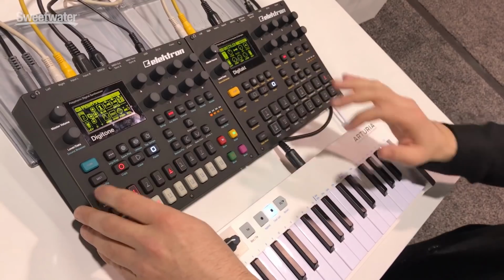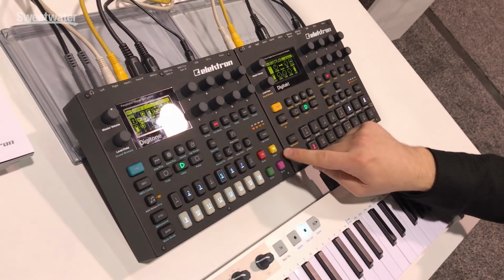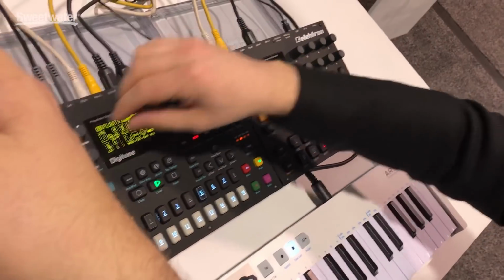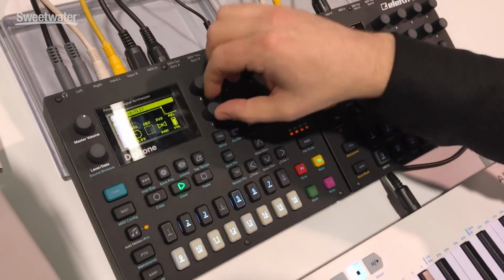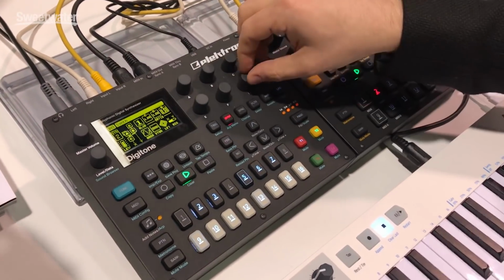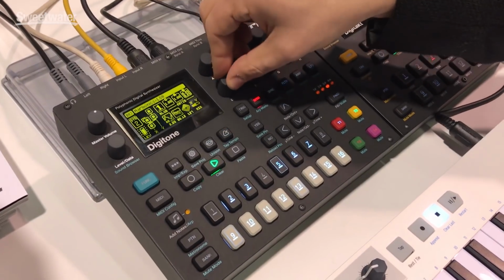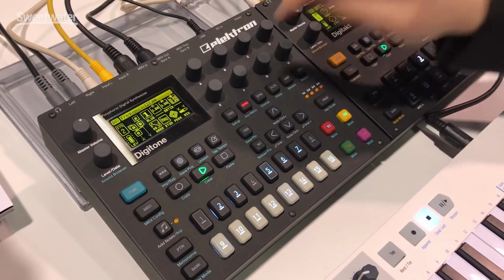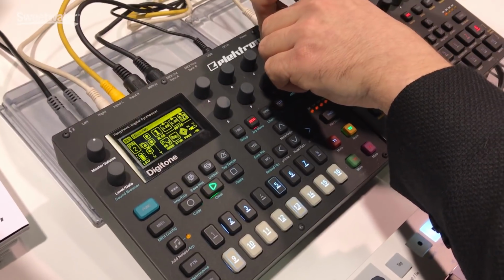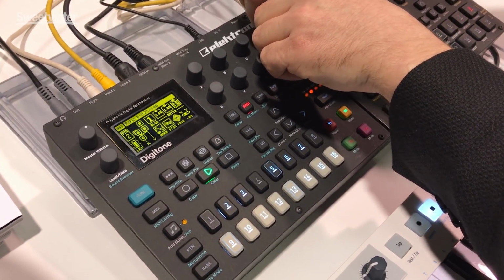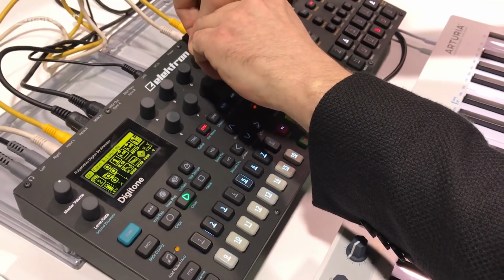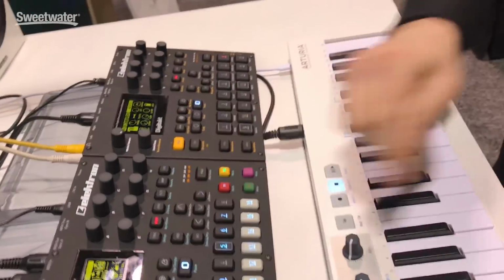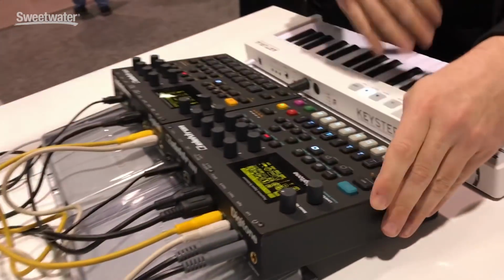Let's unmute the bass track. So I'm going to make the bass angrier now. Let's hear that. Sounds, and I'm going to unmute the whole pattern so we can hear the whole thing.